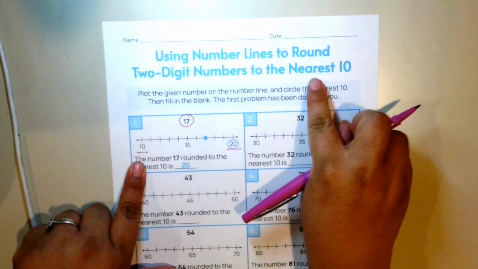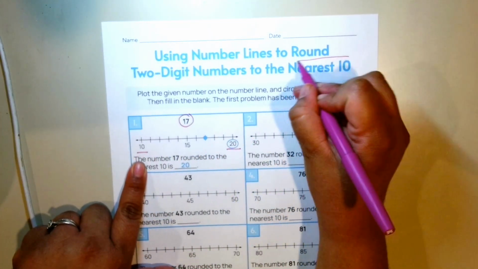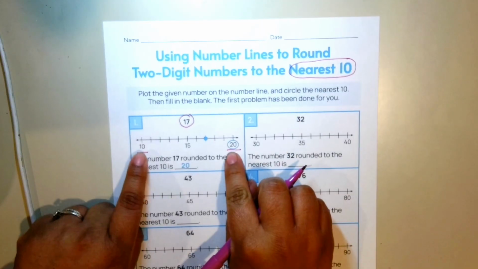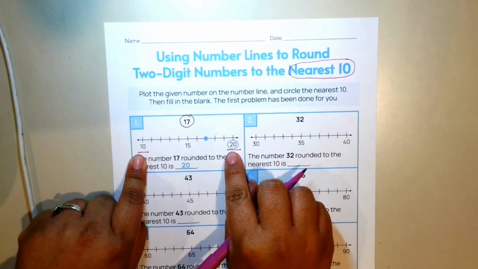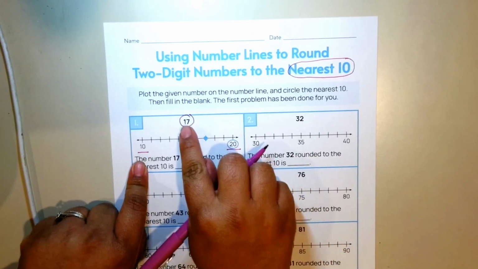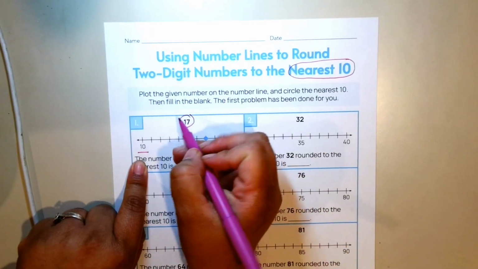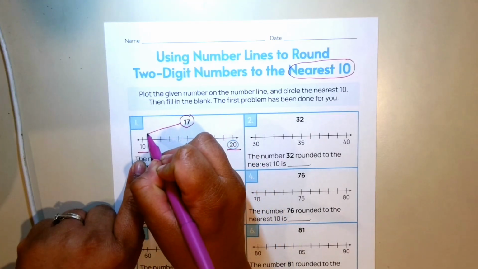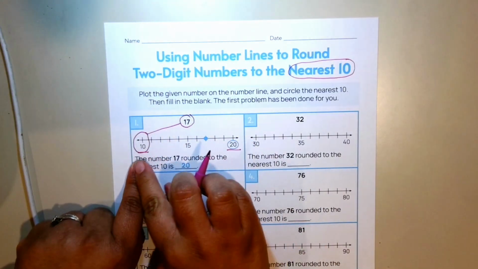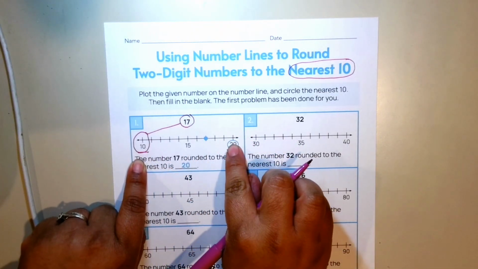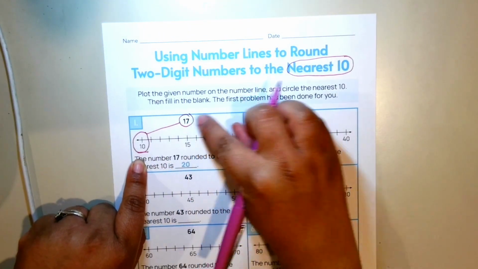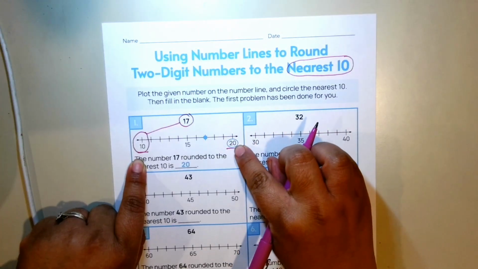So here, because we're rounding to the nearest 10, we're looking at tens. And remember how tens are 10, 20, 30, 40. So in this case, for 17, on the lower end of 17, the nearest 10 is 10. And on the upper side of 17, the next 10 is 20, right?